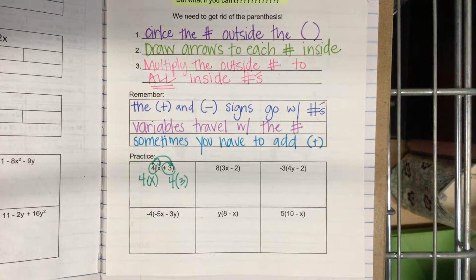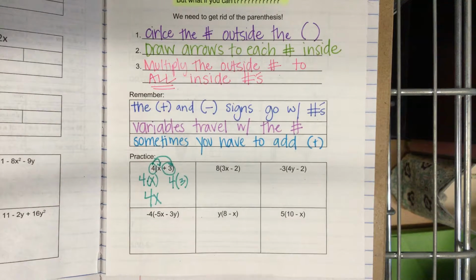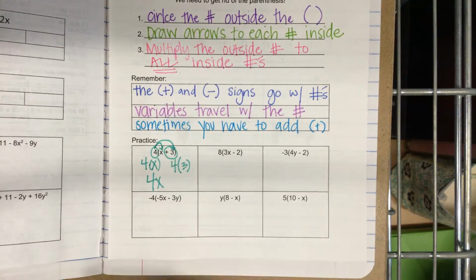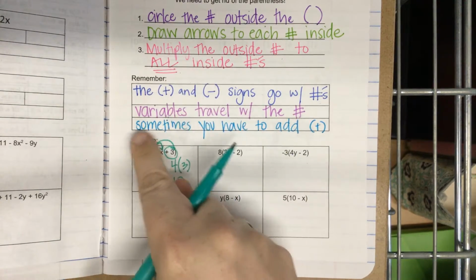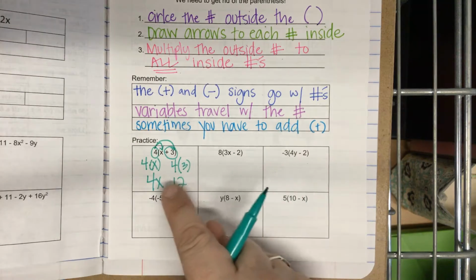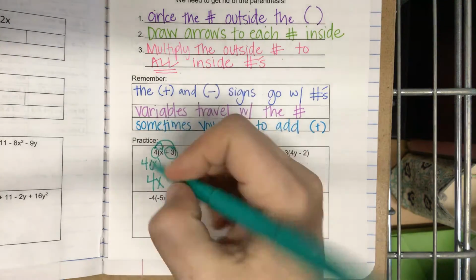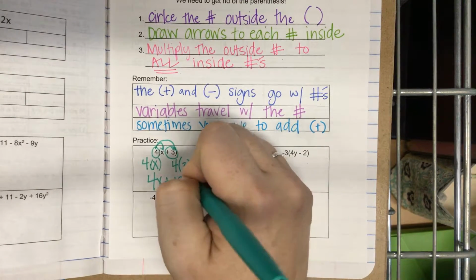What is 4 times x? Do you know? No, 4x. What's 4 times 3? 12. Here's where sometimes you have to add the plus. It's not 4x 12, it's 4x plus 12.